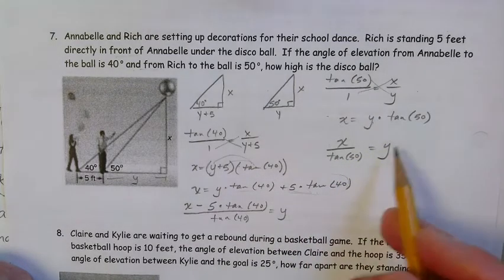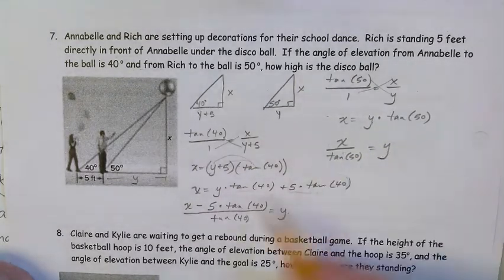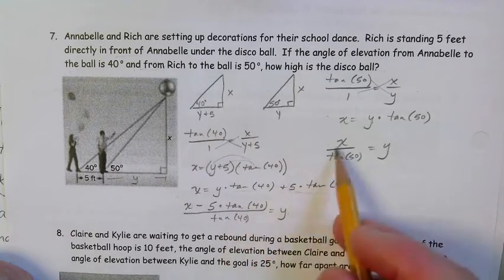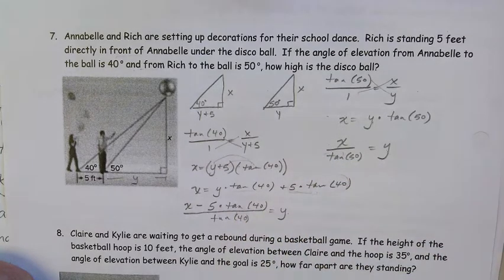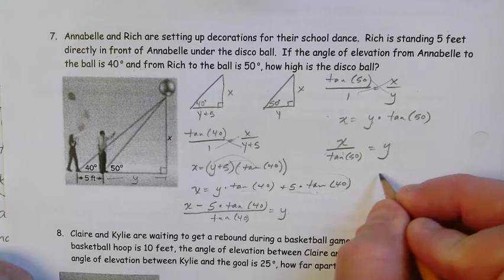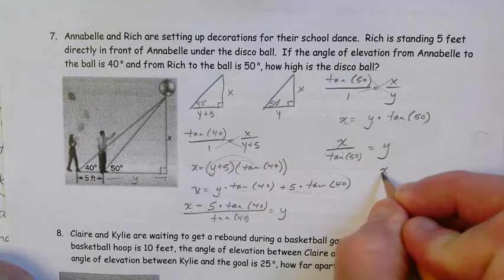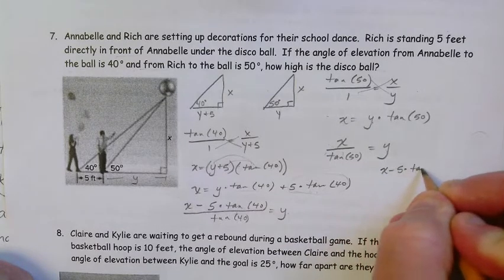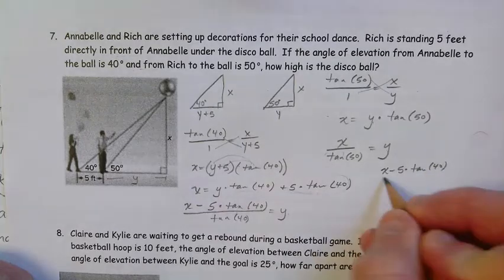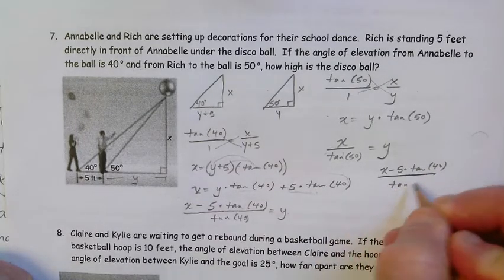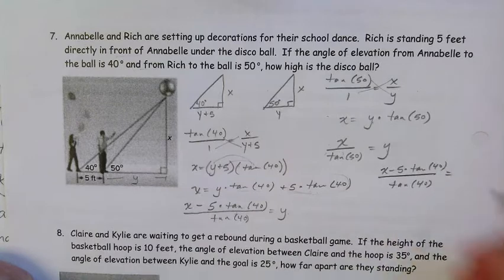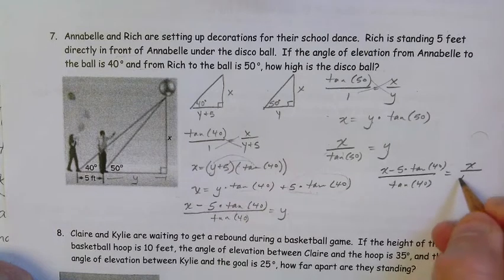Now, the reason why I did this, folks, is so I can set these equal to each other and solve for x. So if we do that, we have this proportion here: x minus 5 times the tangent of 40, over the tangent of 40, is equal to x over the tangent of 50.